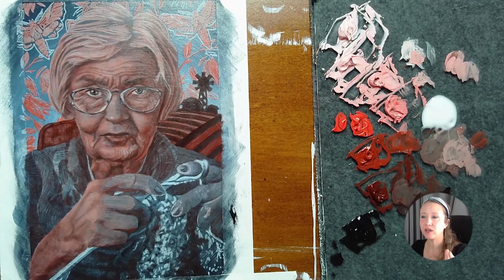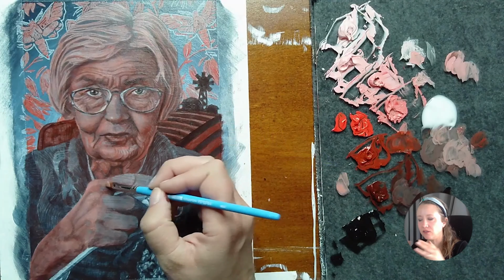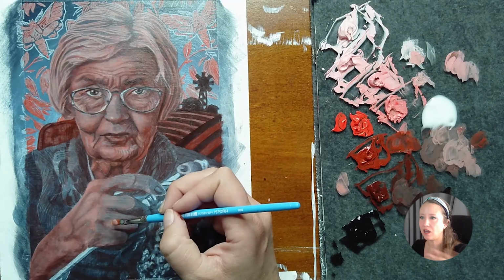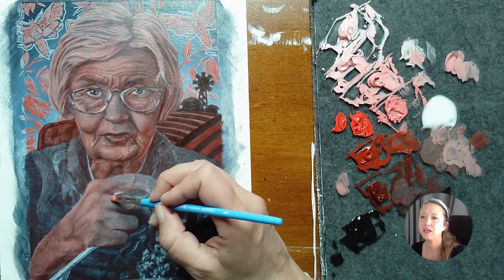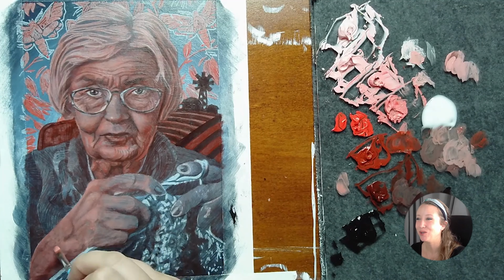Once you have your midtone values finessed a little bit, the only thing you really have to do in the end is add a thin layer of a dark glaze of paint. It could be your black mixed with, for example, what we're doing right now. We have our local color, our pure pigment, which is a cadmium red mixed with black.